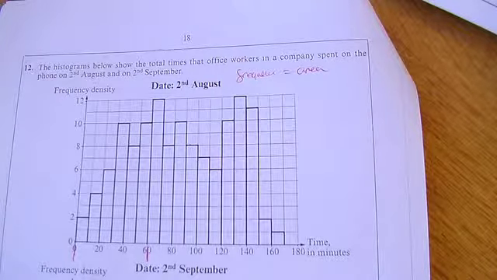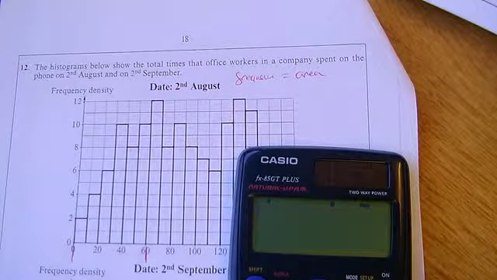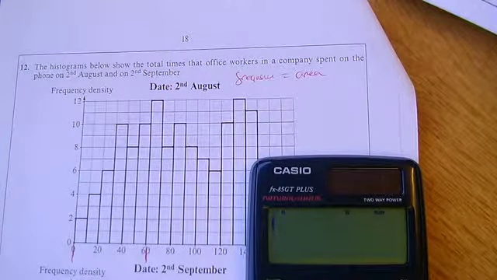And then you add them all together. So between 0 and 60, add all those areas there.